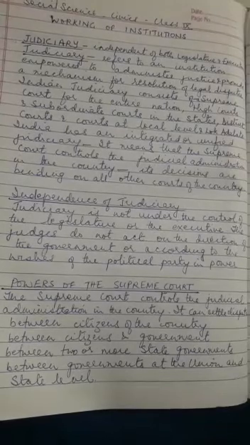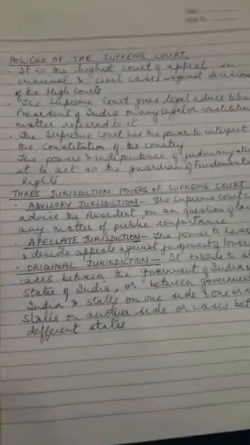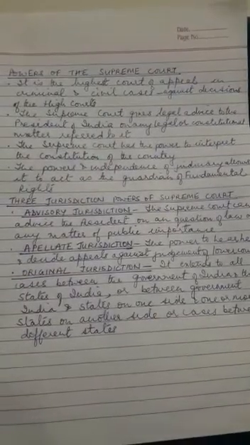So all these disputes will be settled by the Supreme Court. Then what are the other powers of the Supreme Court? Here we talked about the settlement of disputes.